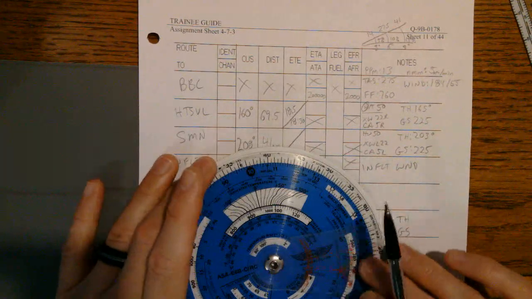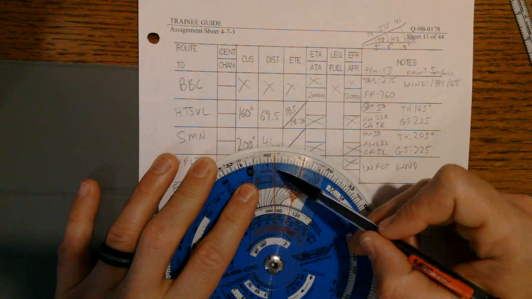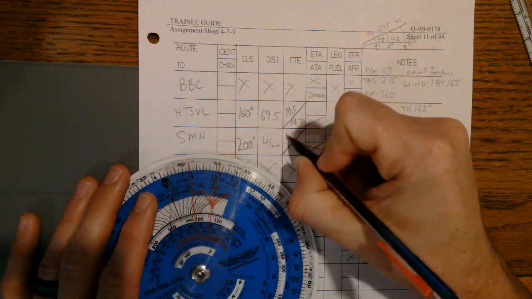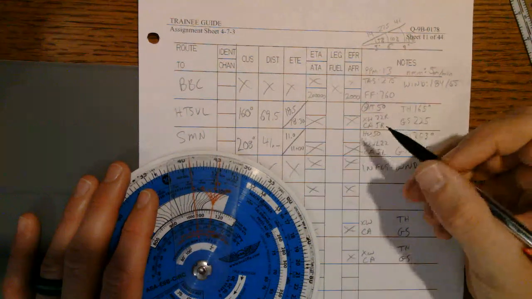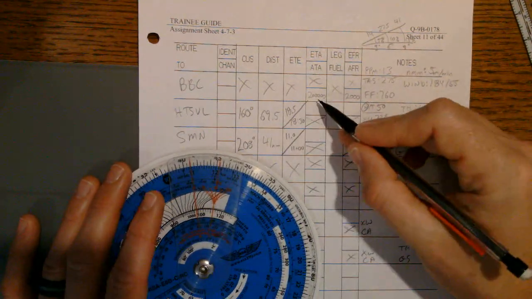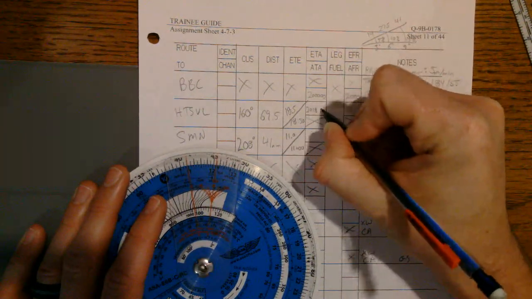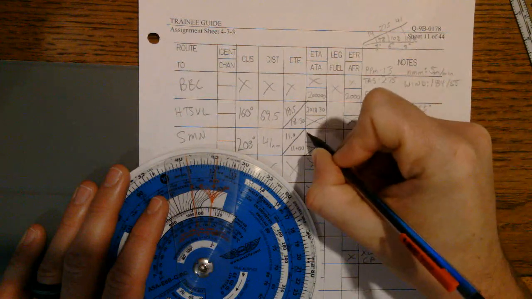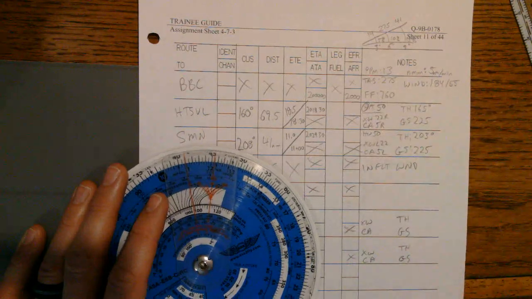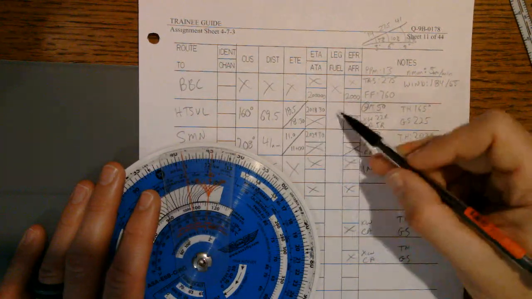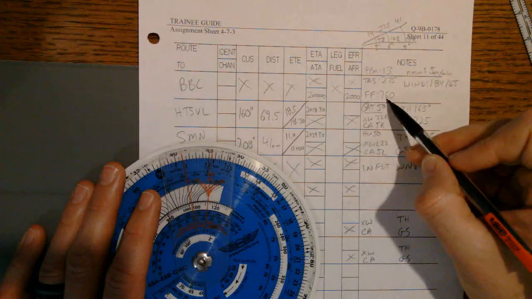All right, let's do the second one. So 41, look down, it's 11 minutes. All right, now you have your ETEs, estimate your time. So you're going to add it to 2000. 2018:30, and 2029:30. Cool. Done with ETEs.